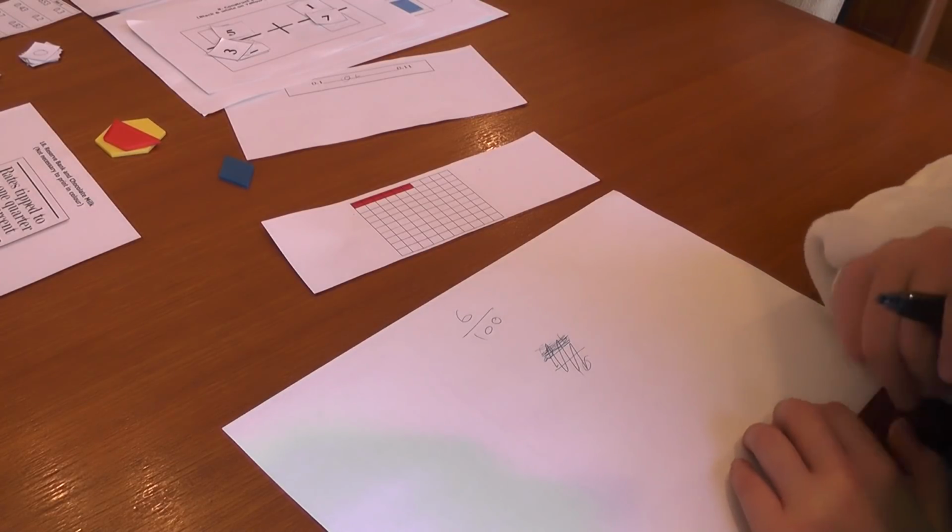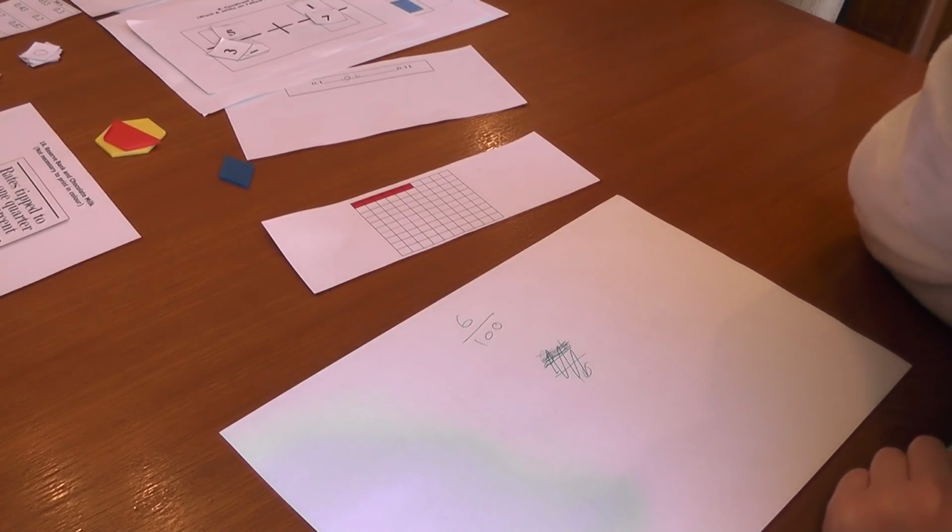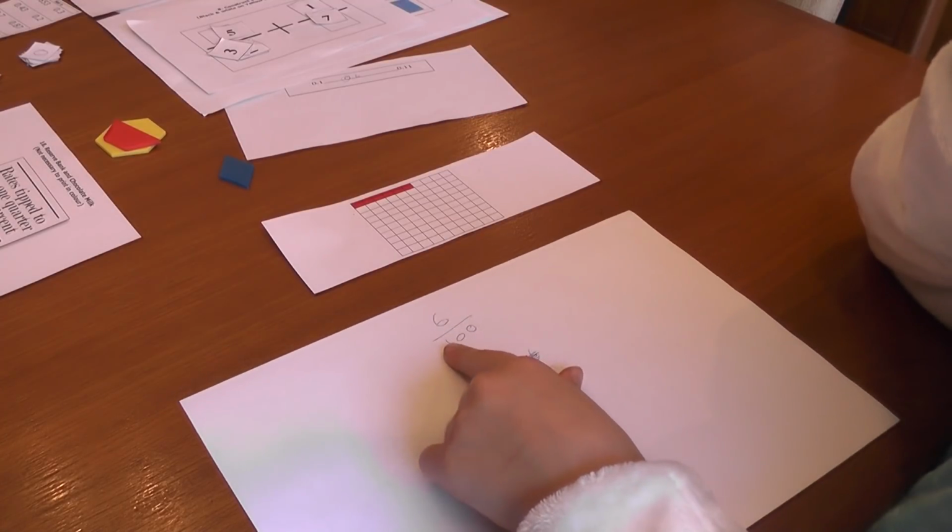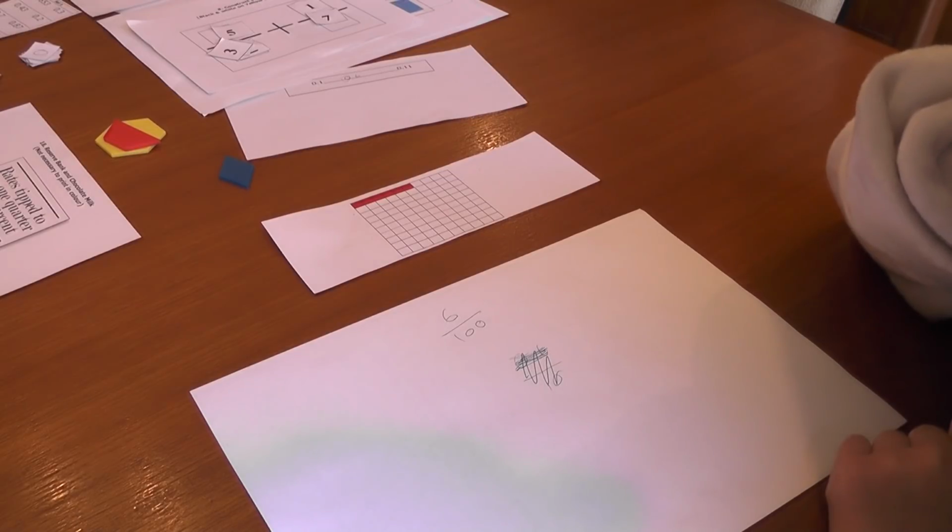How would you write that number as a fraction? Or a decimal, sorry. How would you write that as a decimal?